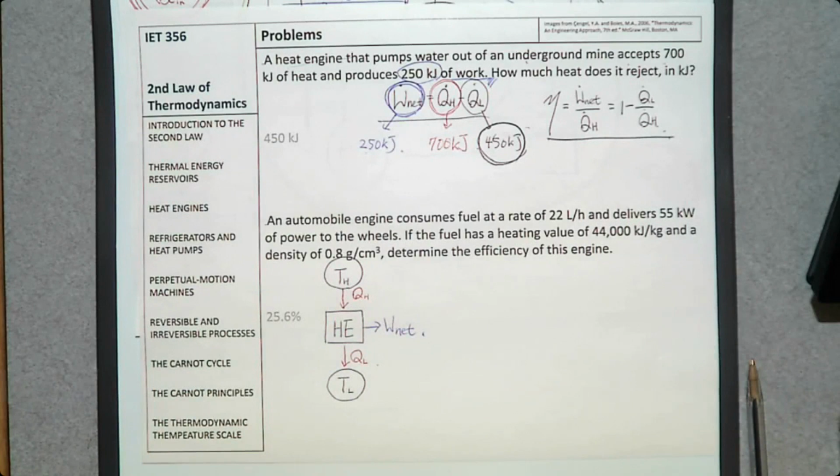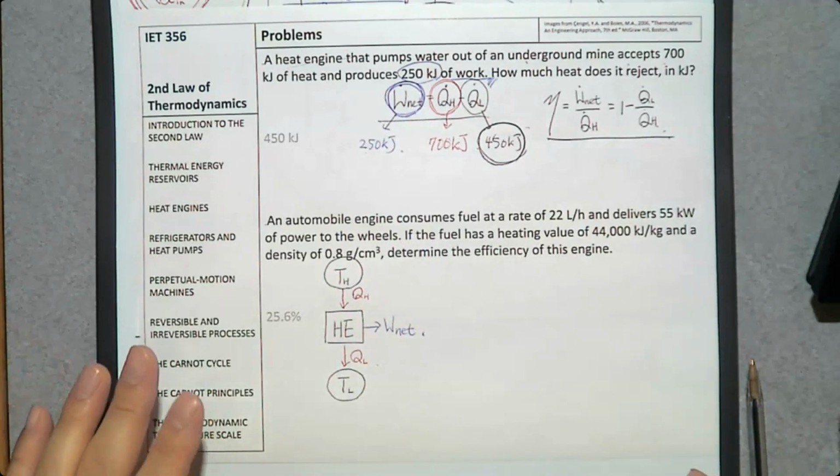Then, based on that, we can come up with two governing equations.